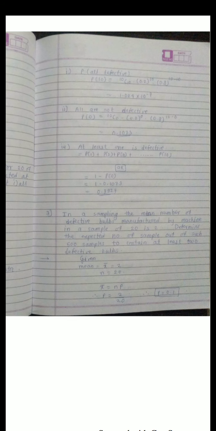Okay, and for this there is another formula. If from the total we remove 0 defective, we will get the probability of at least 1 defective. That's why they have given the formula 1 minus p of 0. Just calculate the p of 0 and subtract this value from 1, and we get our required result. That's why 1 minus 0.1073, then we get 0.8973. This is our required solution.